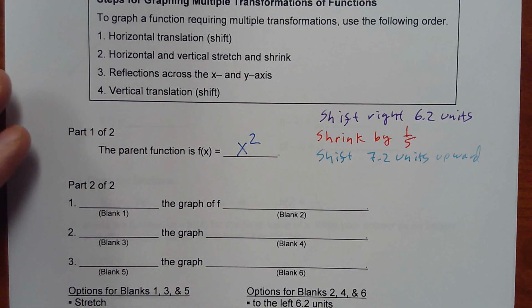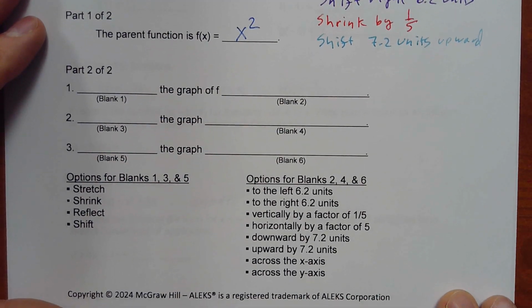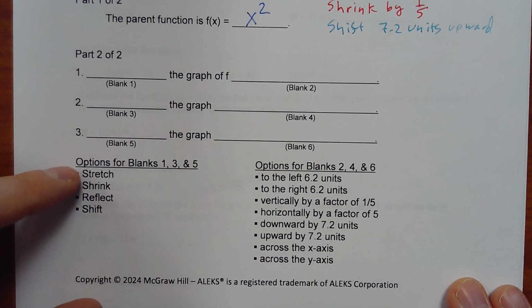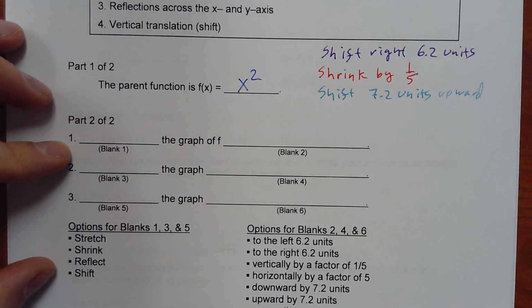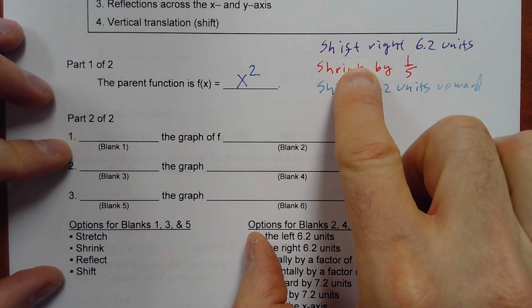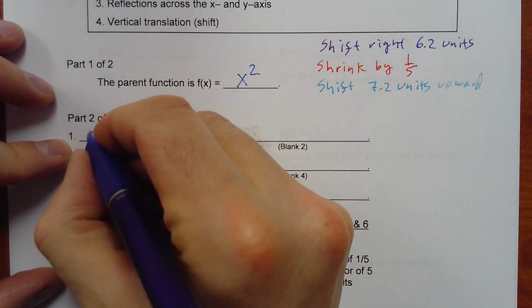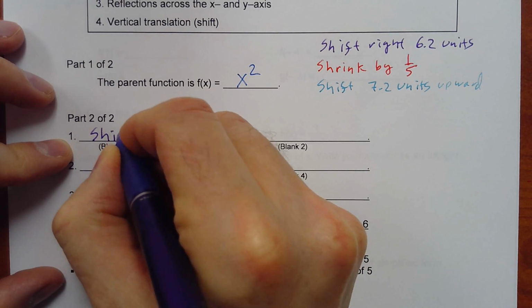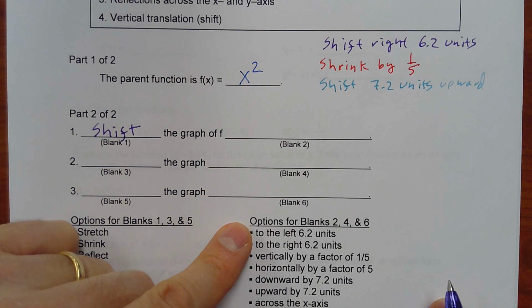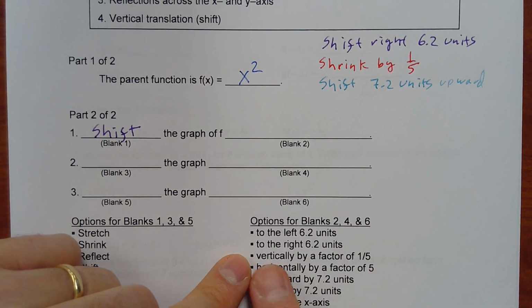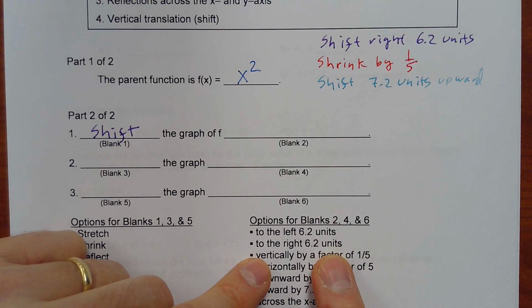All right, so let's go and fill in the blanks. For blanks 1, 3, and 5, these are options. So in that first one, we add a shift. So I want to put in shift. The graph of f, then for blanks 2, 4, 6, here are my options. We said to the right 6.2 units.